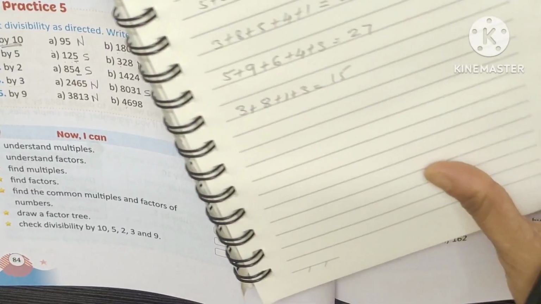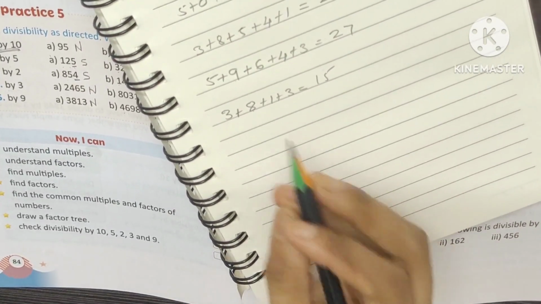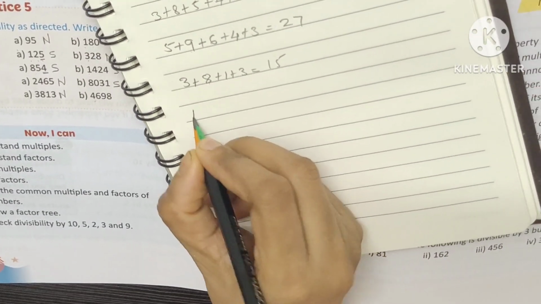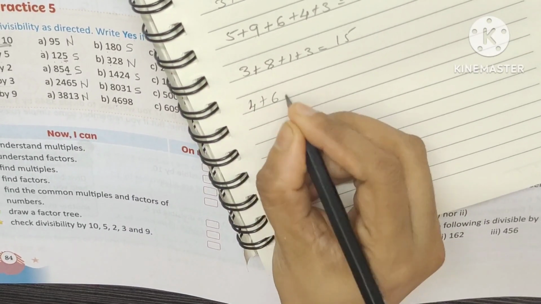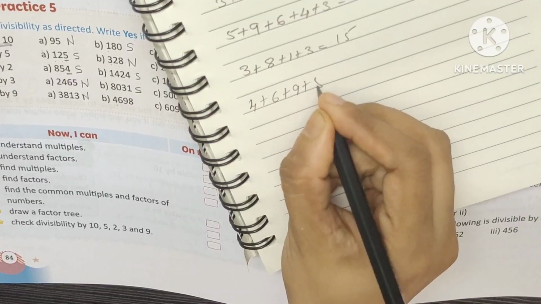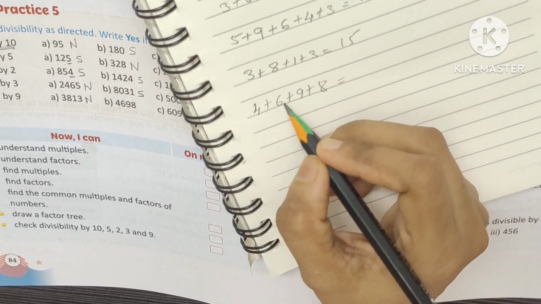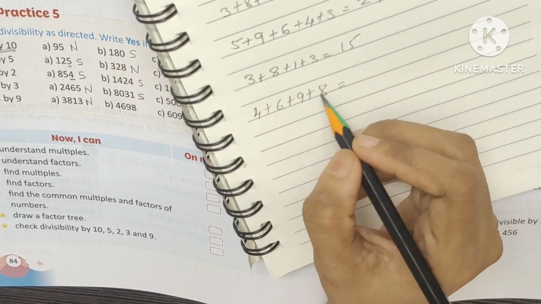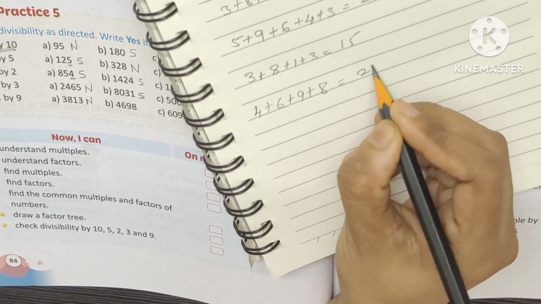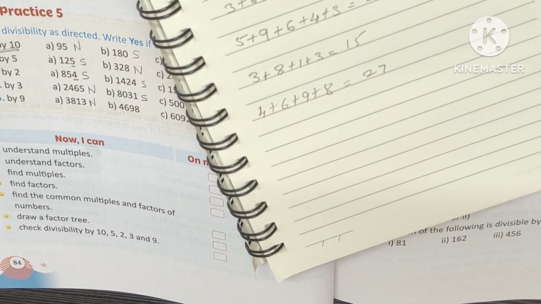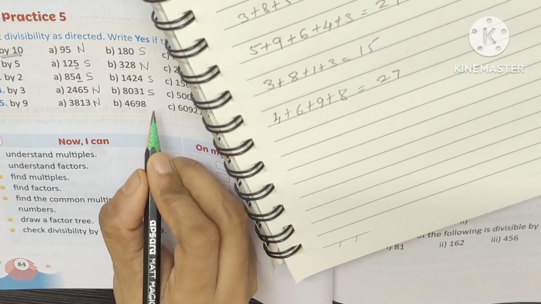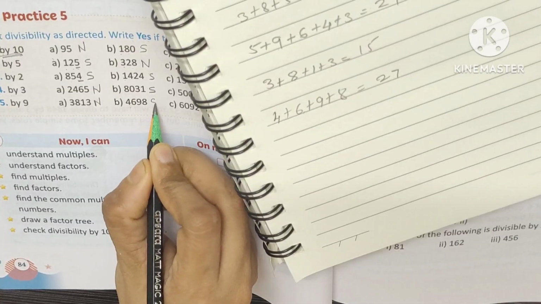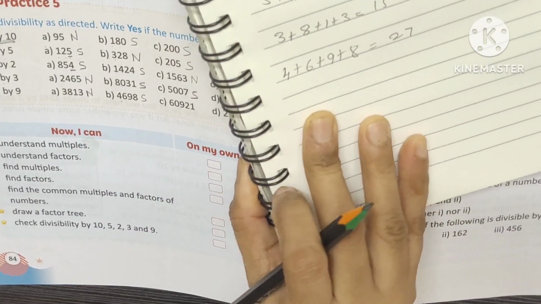Okay. Next, 4,698: 4 plus 6 plus 9 plus 8 is 27. Is it divisible by 9? Yes, 9 threes are 27. Yes.